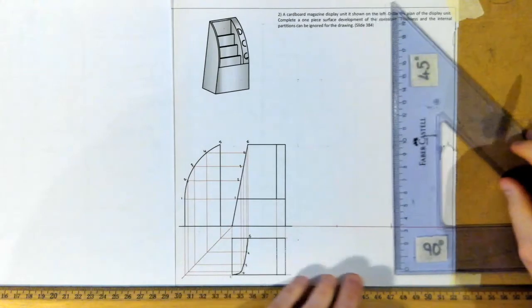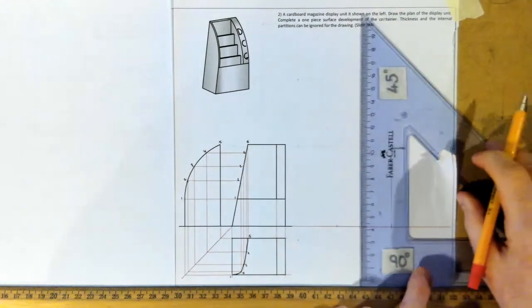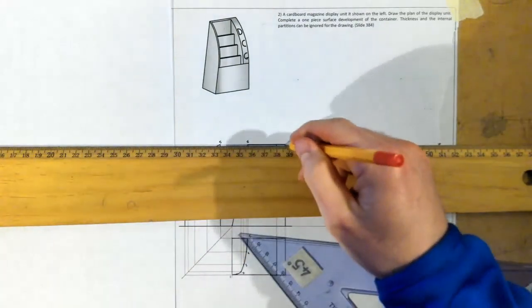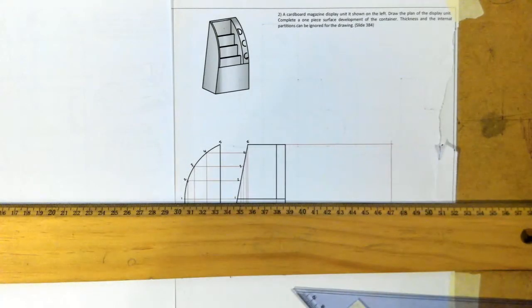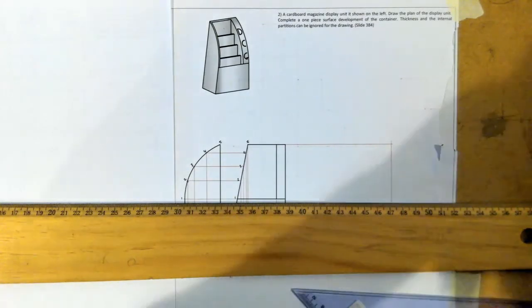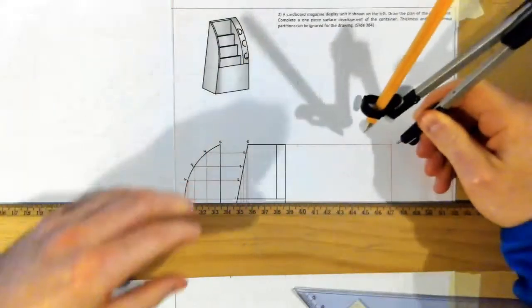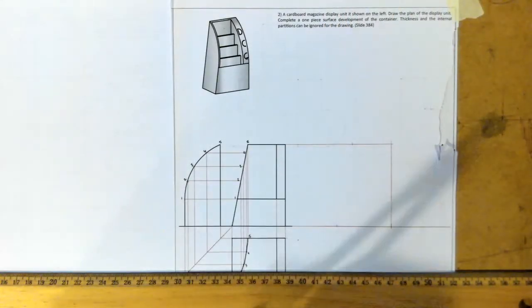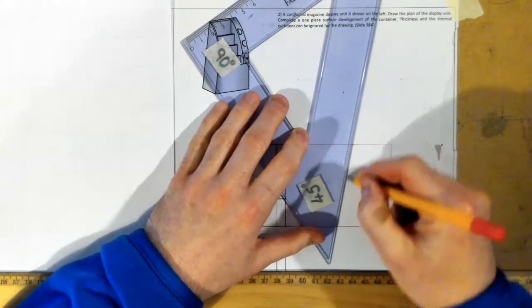Now, that base goes up a certain height. And then it also has a certain length at the top of it. That is the back part of the problem.